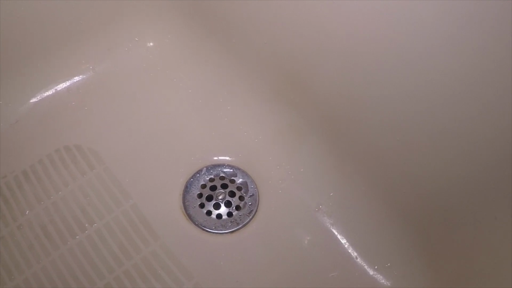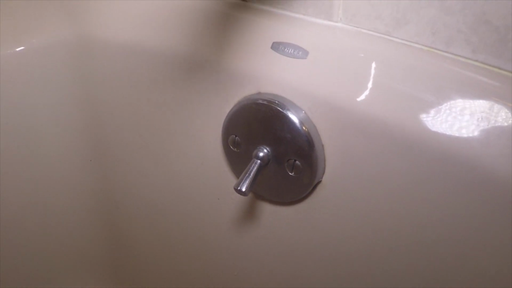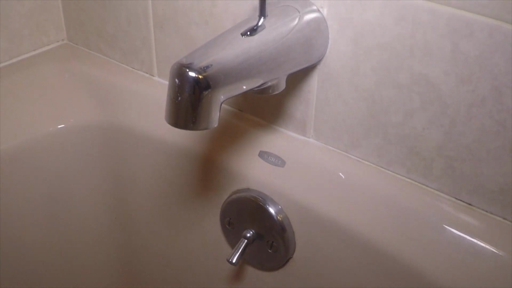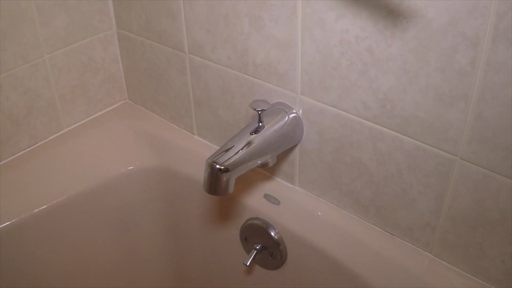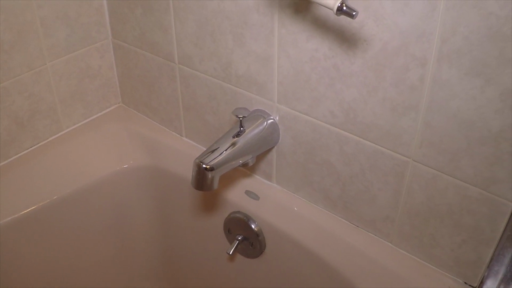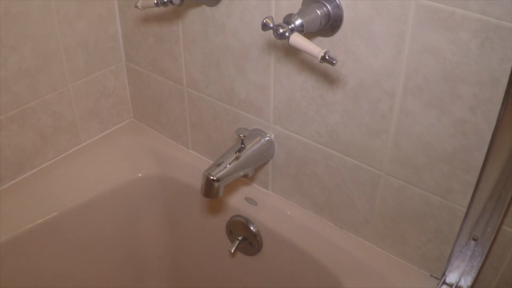And if I see that water seeping out, that's telling me I have to make an adjustment inside here, or possibly that plate needs to be replaced. So there you go, folks. 2-valve shower body with a pull-up diverter nozzle. There are plenty of these still in service. If you have one, I hope this little tip helped you out.